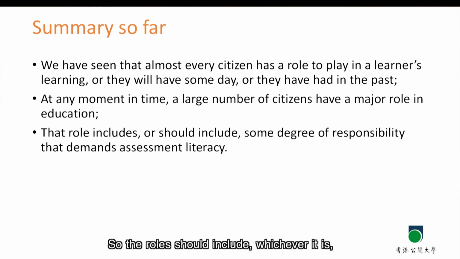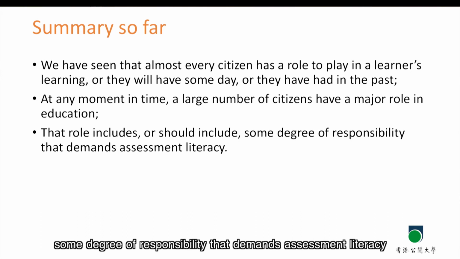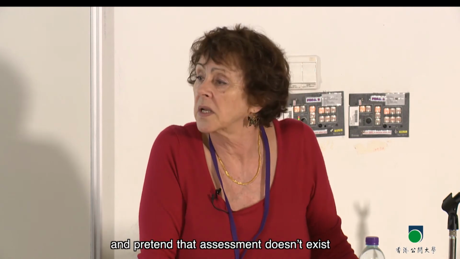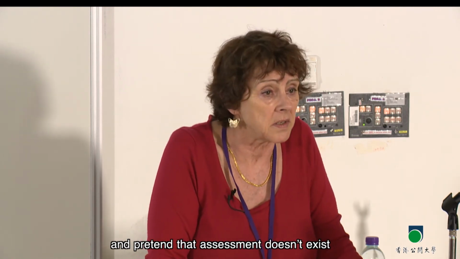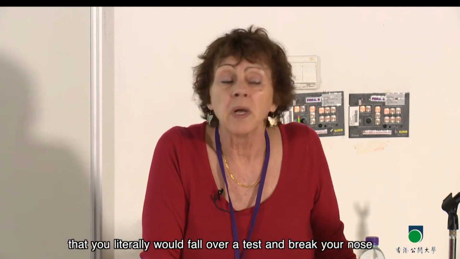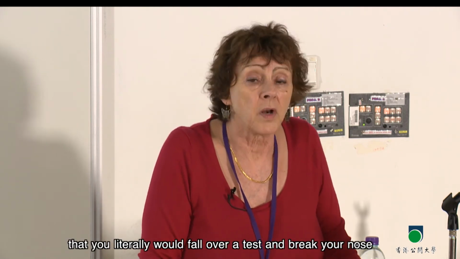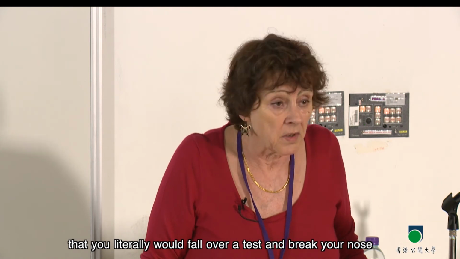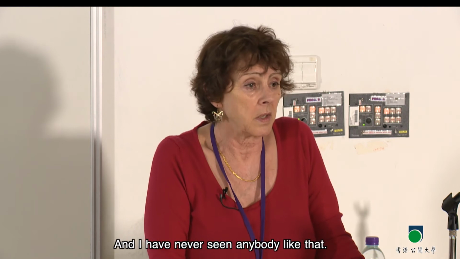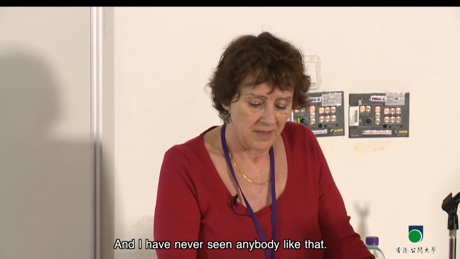So the roles should include, whichever it is, some degree of responsibility that demands assessment literacy, because actually you can't work in education and pretend that assessment doesn't exist unless you're so assessment illiterate that you literally would fall over a test and break your nose and still not realize what it was that you had fallen over. And I've never seen anybody like that.